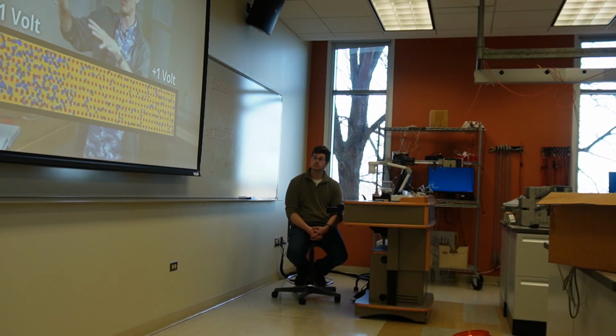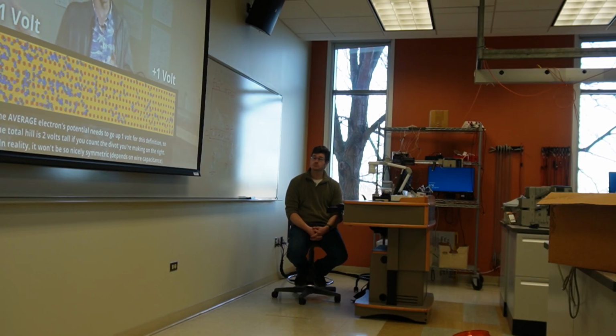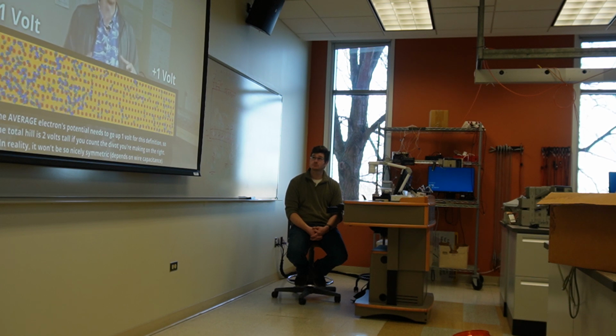Now, if we push until that hill is exactly 1 volt tall, we will have used 1 joule of energy to build that hill. That's one of the ways that you can define a volt. It's sort of the pressure that you achieve after using 1 joule of energy to compress 1 coulomb of charge.